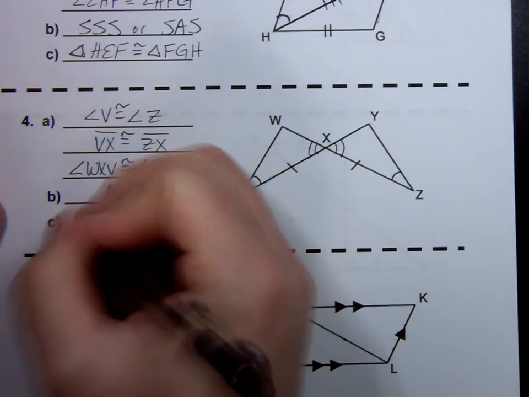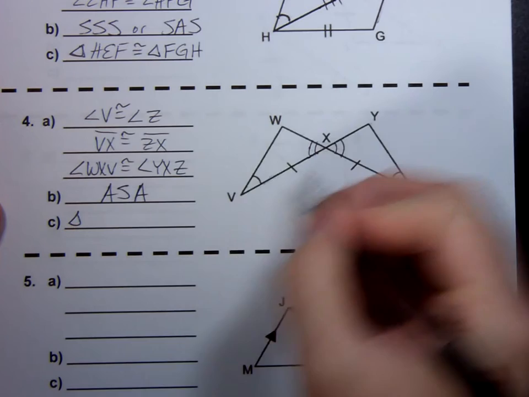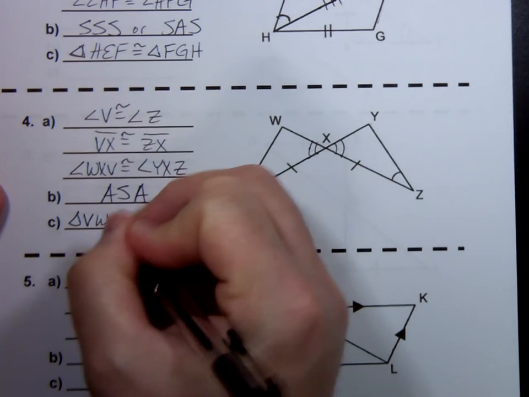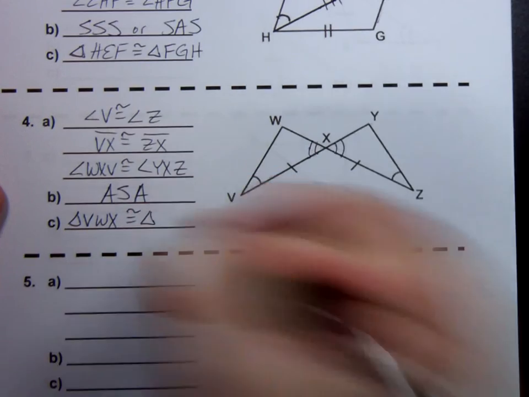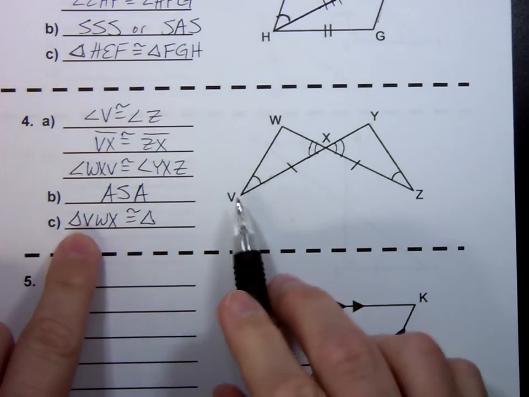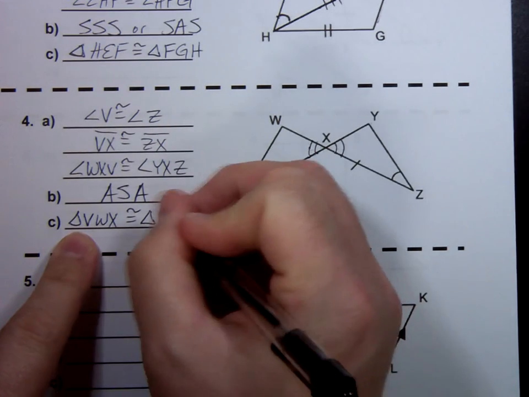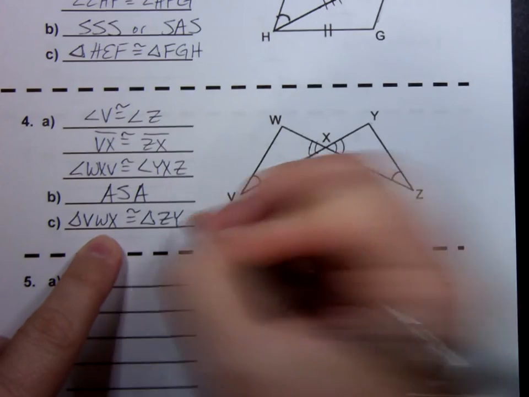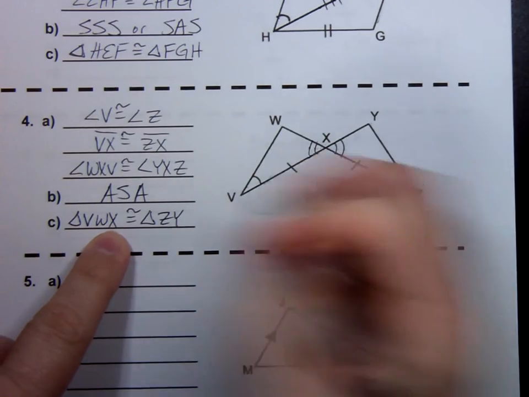And when I write the congruent statement, I can name this triangle in any order I want. I'm going to call it triangle VWX. So when I name the other triangle, I want to make sure it goes in corresponding order. The V would correspond with Z, W would correspond with Y, and then the X's correspond from each triangle.